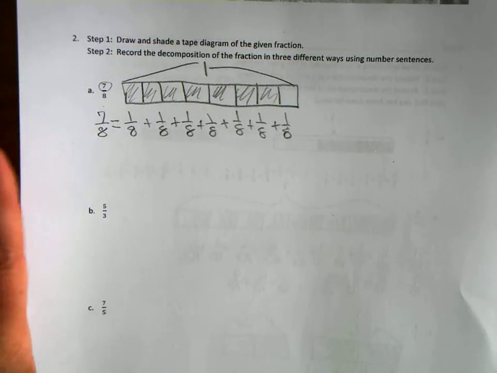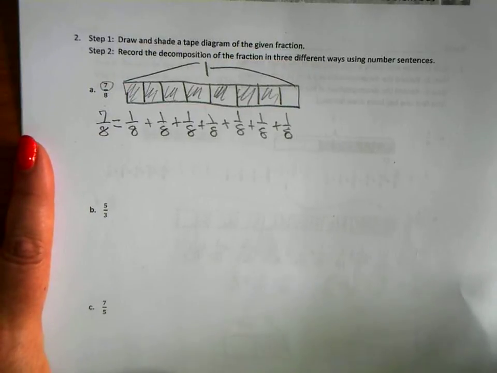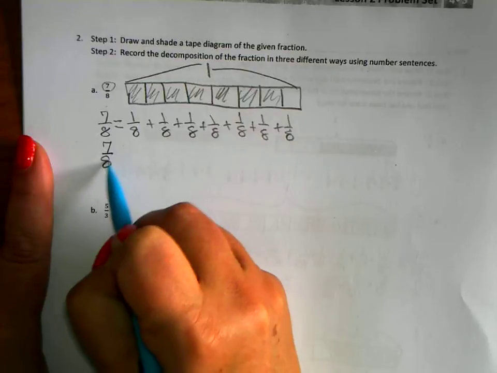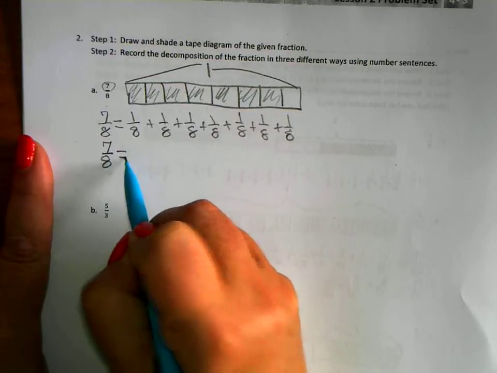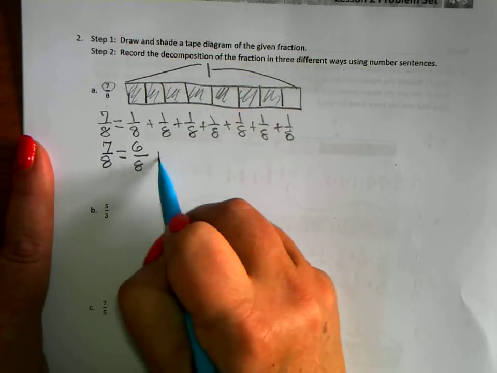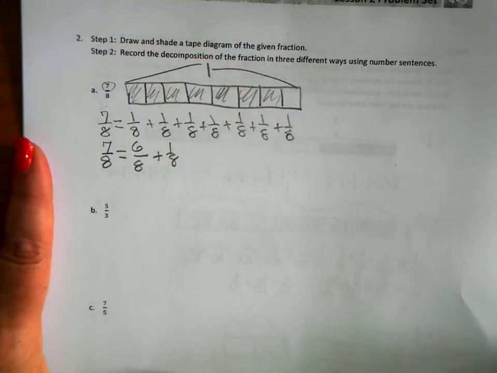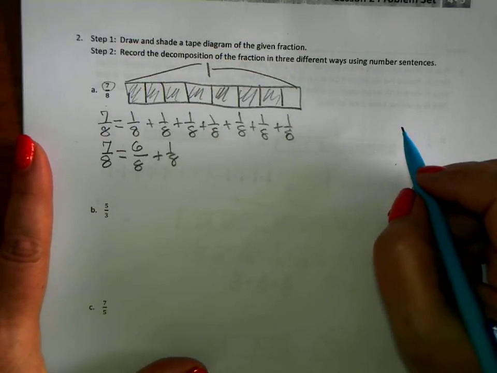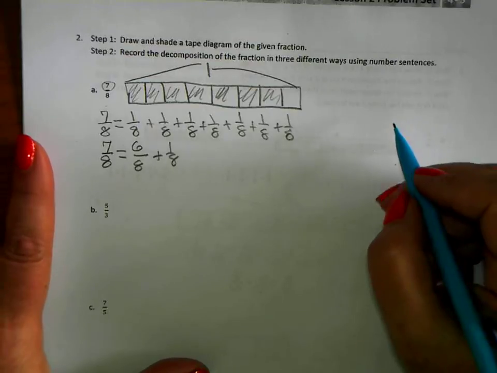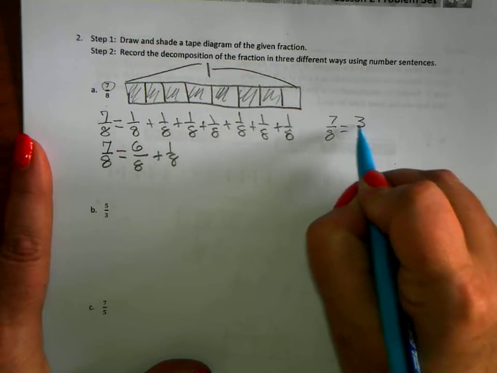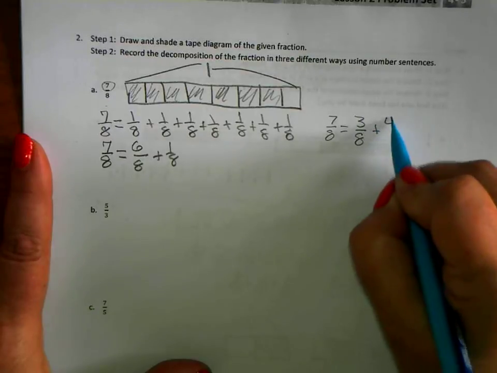Benny, give me a way you decompose 7/8 a different way. Six eighths plus 1/8. There's a way to decompose it. Alon, give me another way to decompose 7/8. 7/8 equals 3/8 plus 4/8.